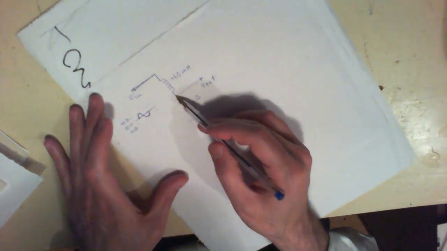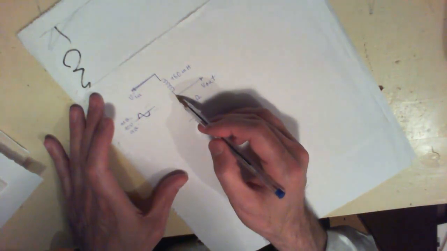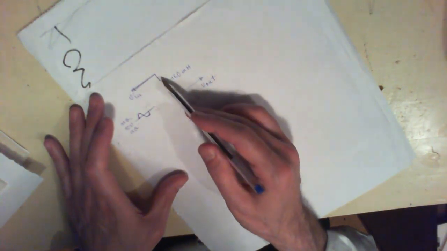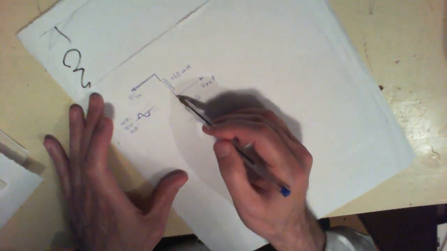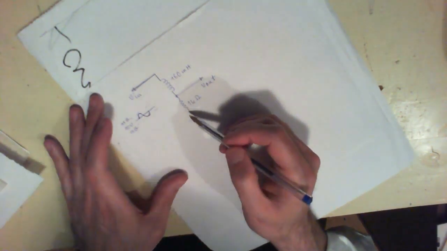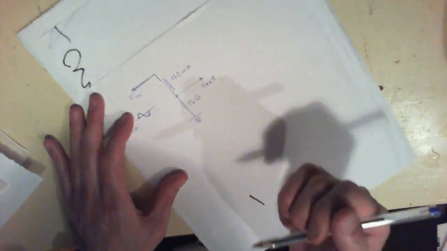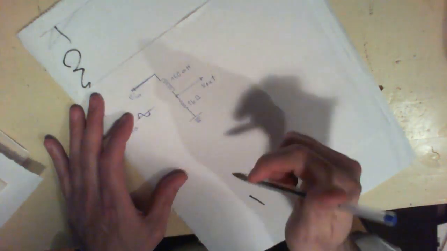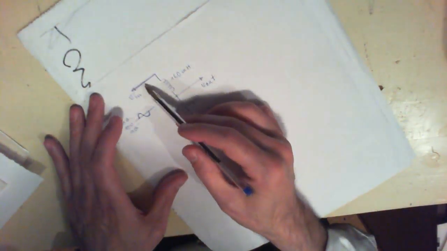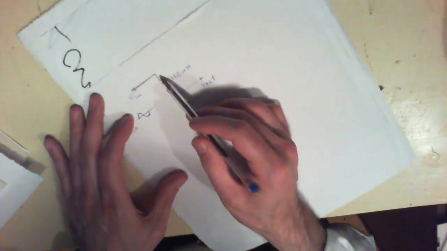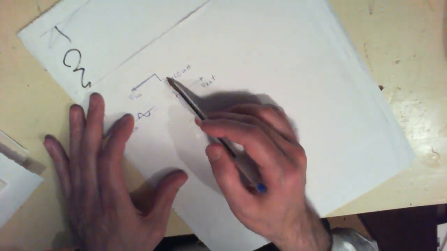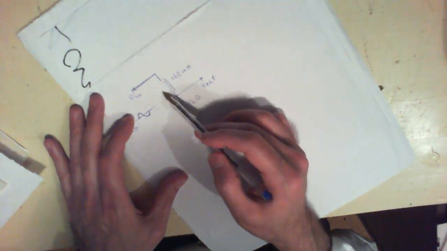Since you're actually calculating the output across the resistor, it's going to be, I think, a low pass filter, because as you increase the frequency, the voltage drop across this inductor is going to increase.